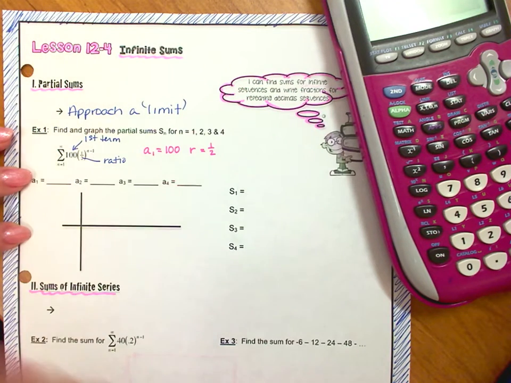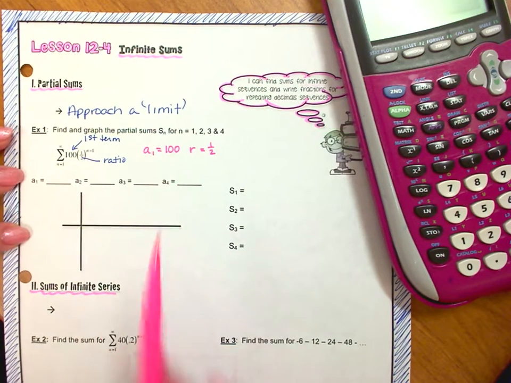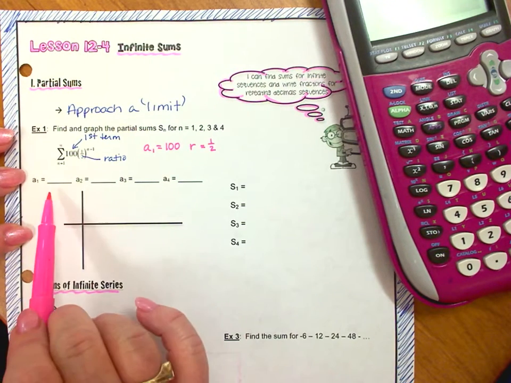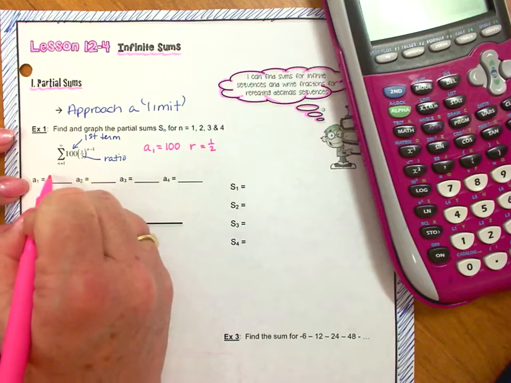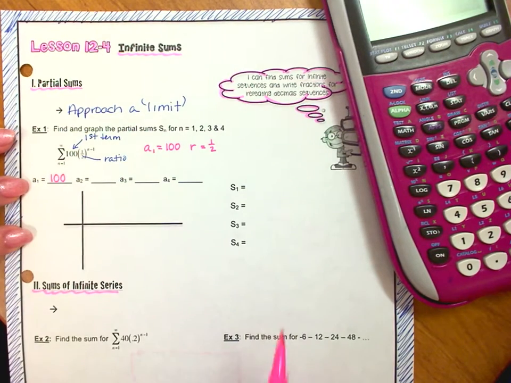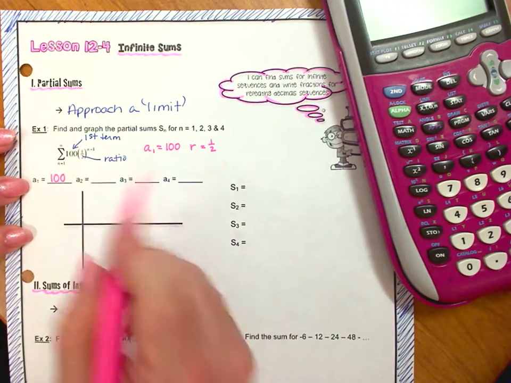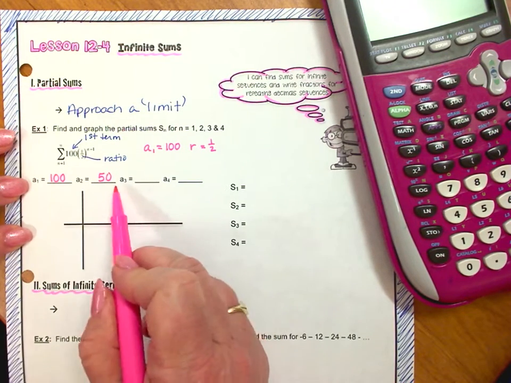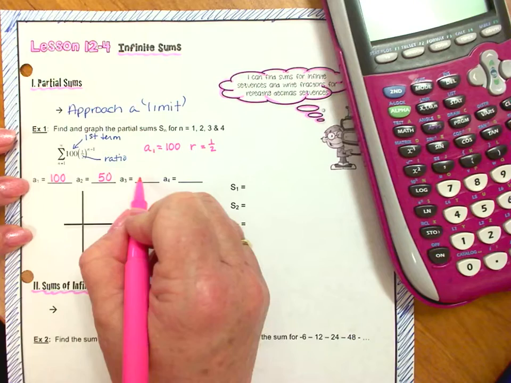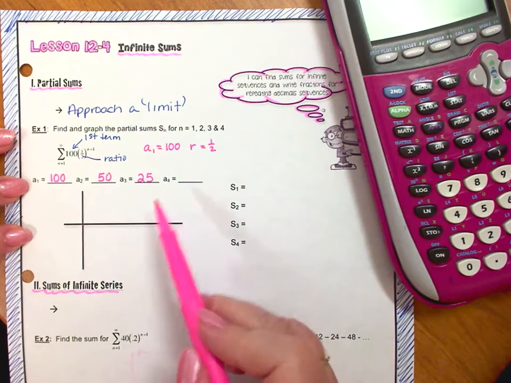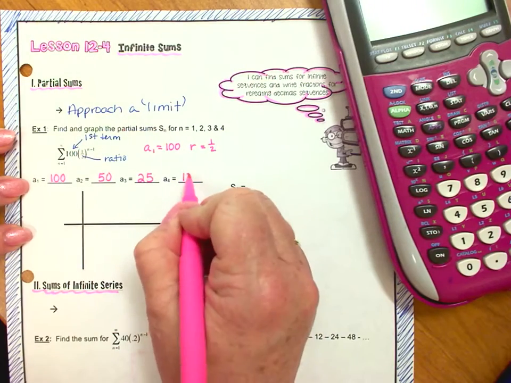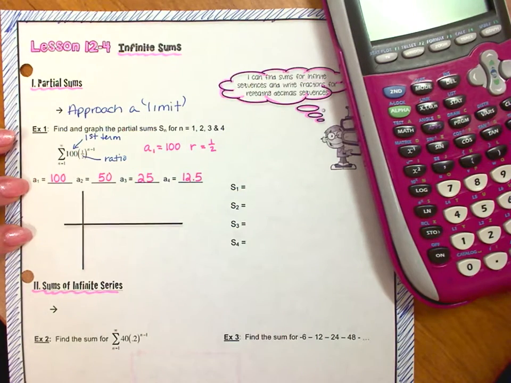What we're going to do is figure out what the first four terms are, and then individually add them up. So a sub 1 is going to be 100. We already determined that. A sub 2 is 100 times 1/2, so 50. A sub 3 is 50 times 1/2, so that's 25. And a sub 4 is 25 times 1/2, which is 12.5.